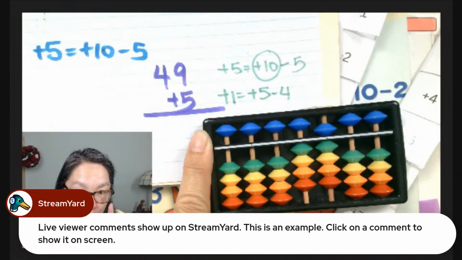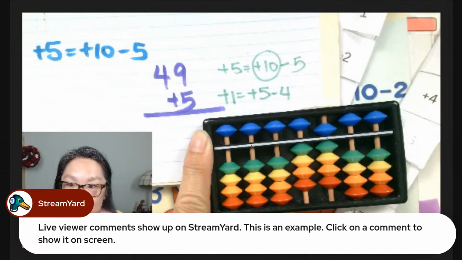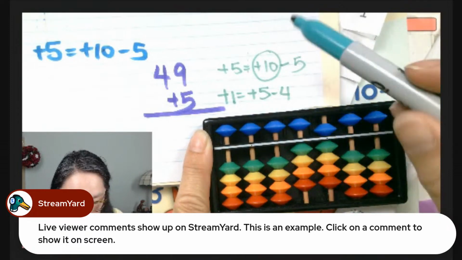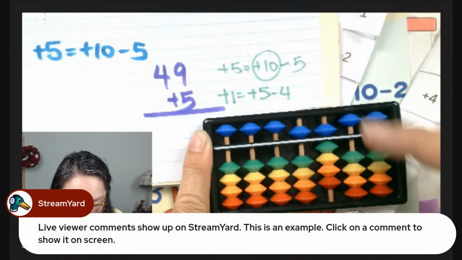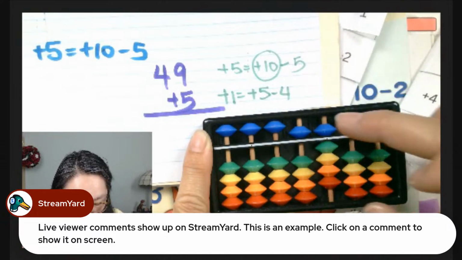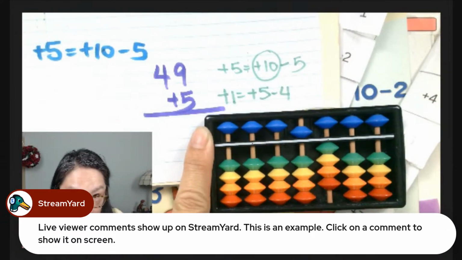Does that make sense? We know our building blocks. We know we're going to either add a 10 or add a 5. How do you Tetris them all in? So what we do is we add the 5 and we take away the 4. And then we don't forget to take away the 5. So my final answer is what? 54.